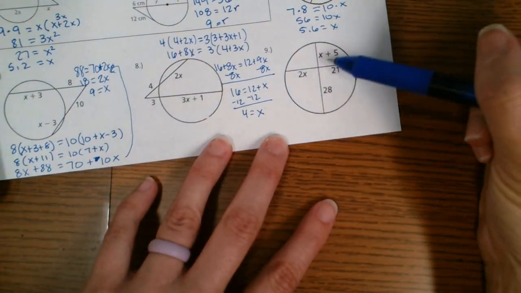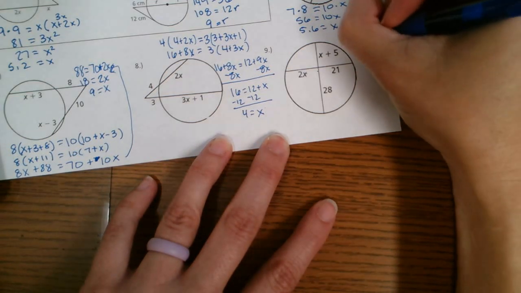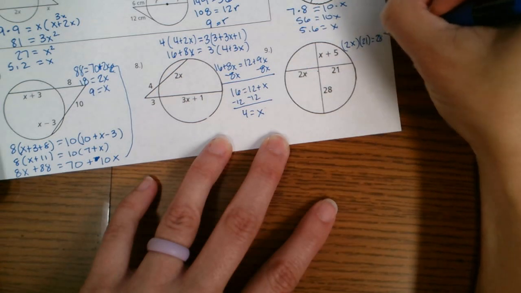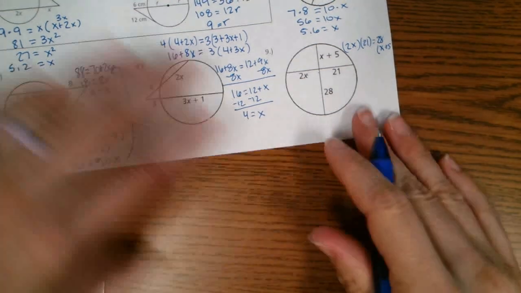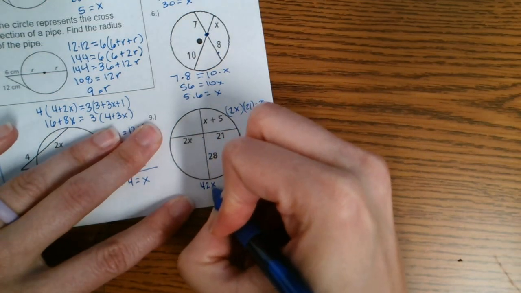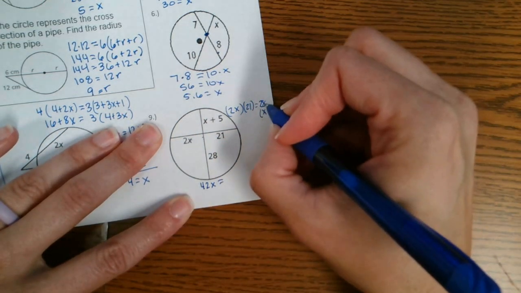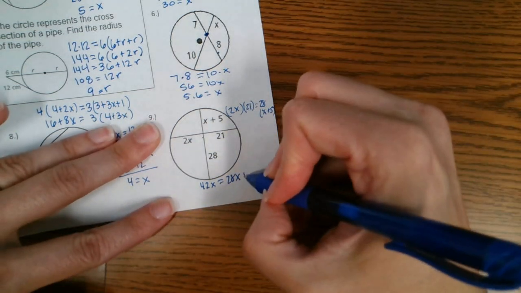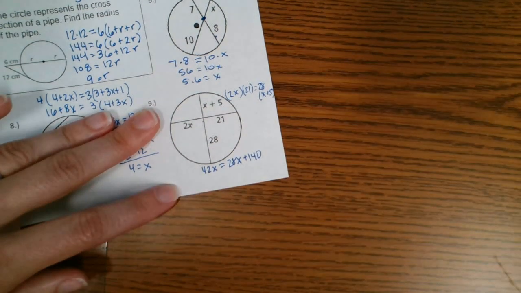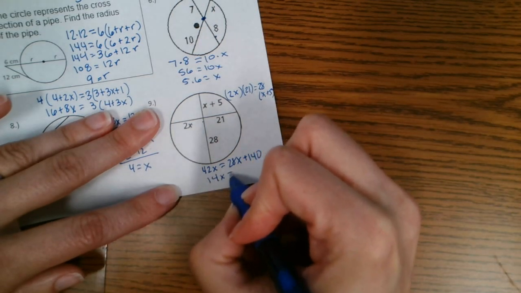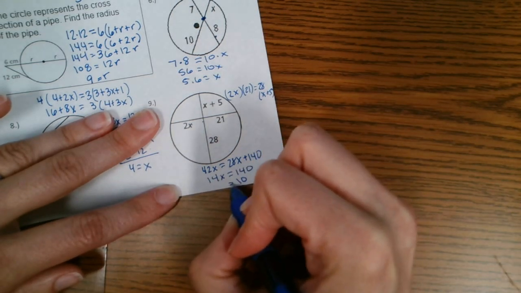Alright, then the last one, part times part. And 28 times, and I ran out of space, x plus 5. So when I multiply, I'm going to have 42x is equal to, and this is going to be 28x plus 140. I'm going to subtract the 28x and then divide by 14.